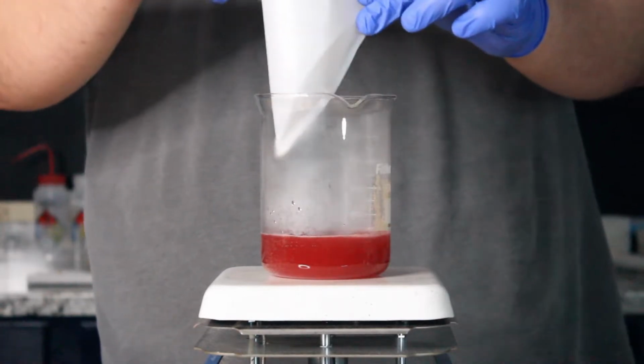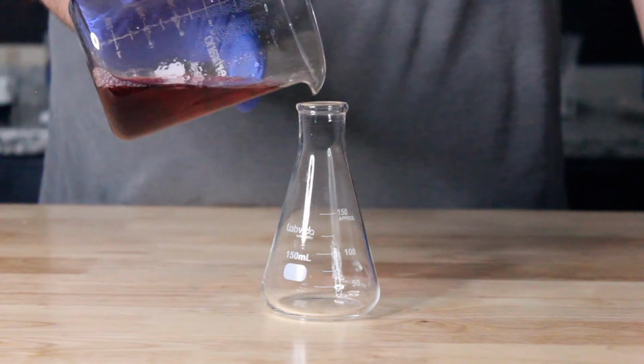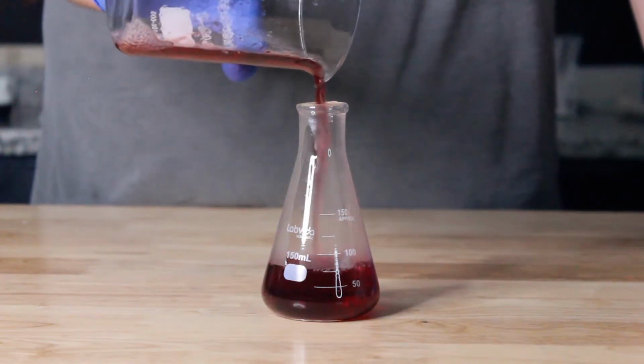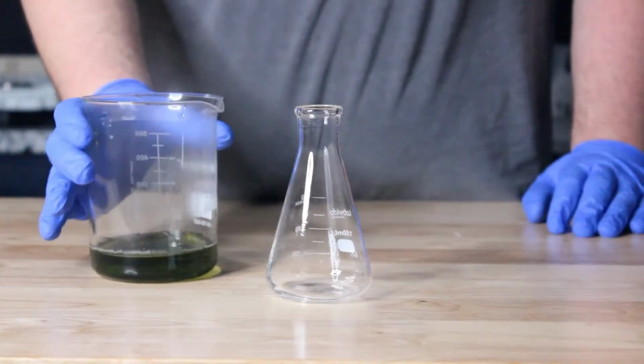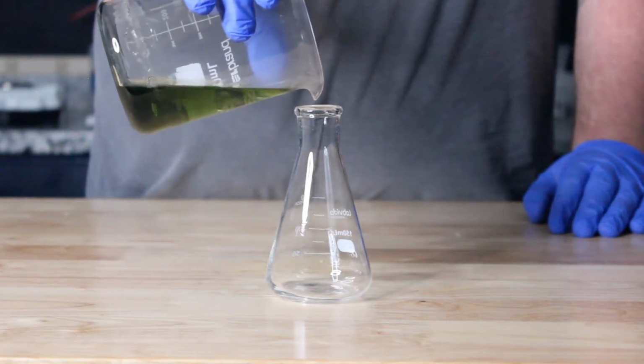After the solutions have come to a boil, I'll allow the mixtures to cool for a few minutes before transferring them into 3 separate Erlenmeyer flasks. If the solutions are left to rest for too long, the media will set in the beaker and begin to gelatinize. If this happens, you may have to heat them back up on a hot plate before you transfer the solutions.